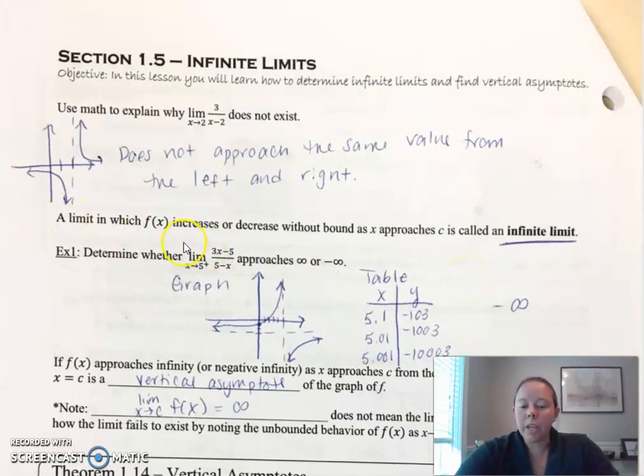So a limit in which f of x increases or decreases without bound as x approaches c is called an infinite limit. Now remember, in the last section, 1.4, we did limits off to infinity. So that's your horizontal asymptotes. Today we're talking about our vertical asymptotes.